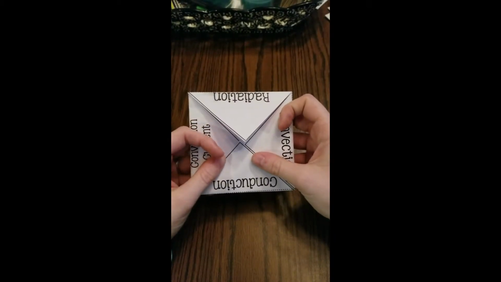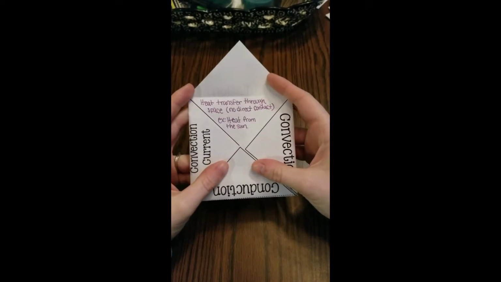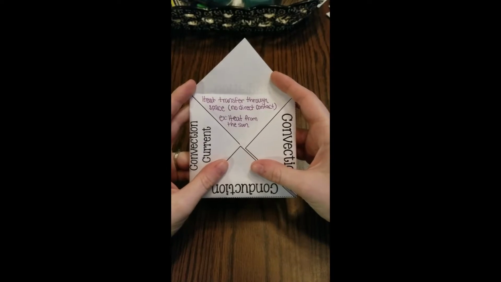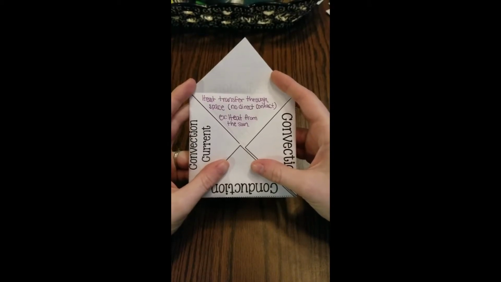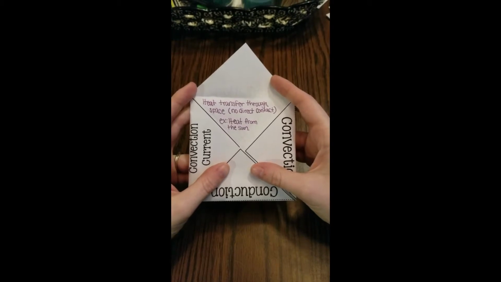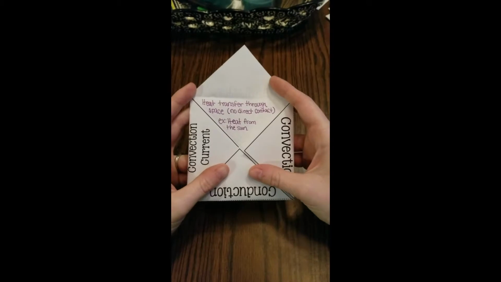The final method of heat transfer is by radiation. Radiation is when heat is transferred through space, so no direct contact. The biggest and best example of radiation is when heat is transferred to us from the sun. Whenever you go outside, you can feel the heat from the sun, but you're not touching it. It's also not blowing at you through the wind.